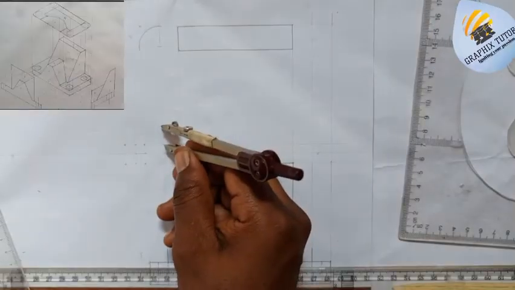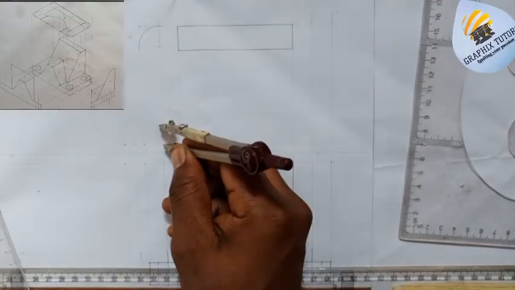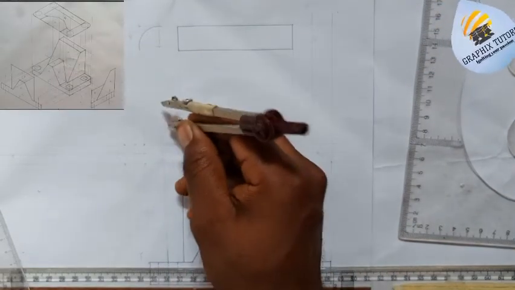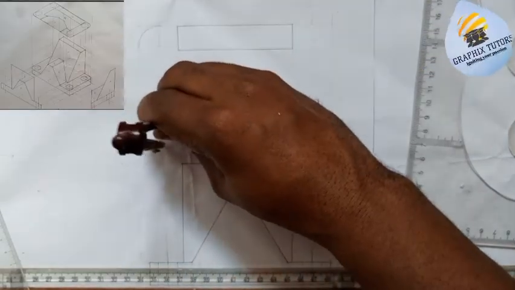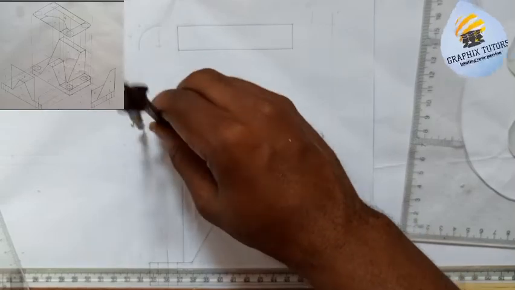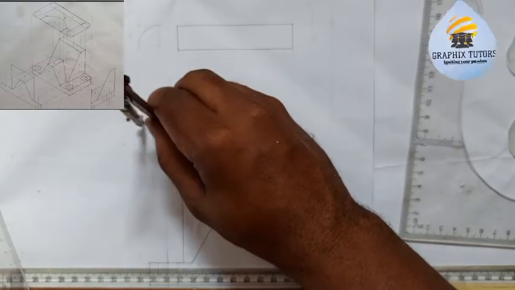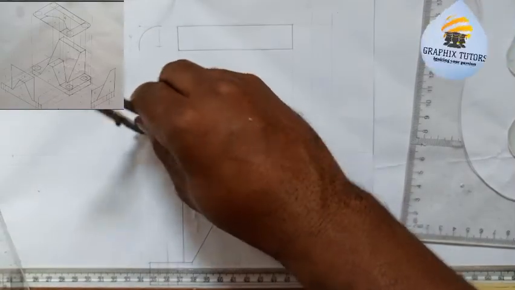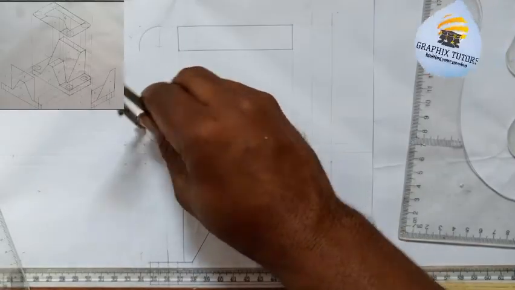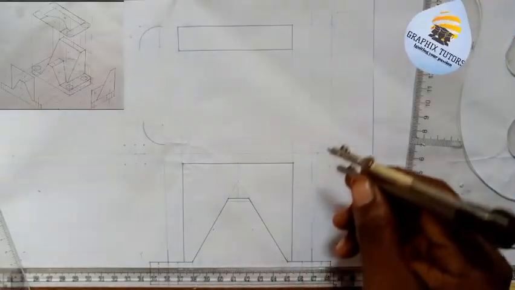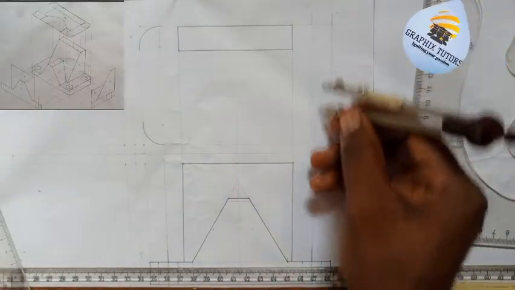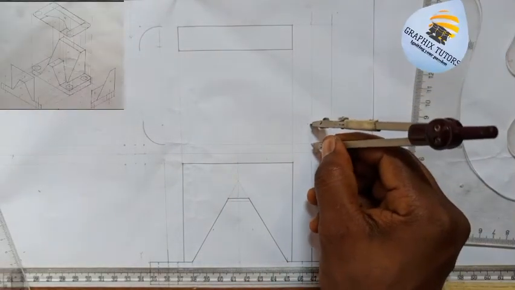I'll do the same thing here too. Place at this point, mark here, come here, get another arc this way. You see that? Here also, from this point here, I'll get the center here.